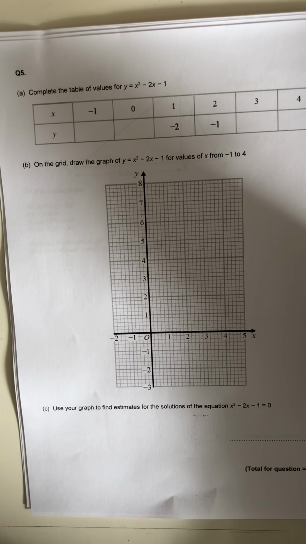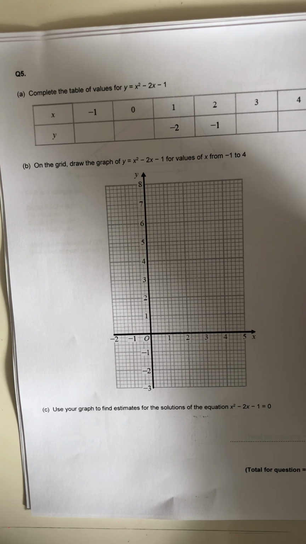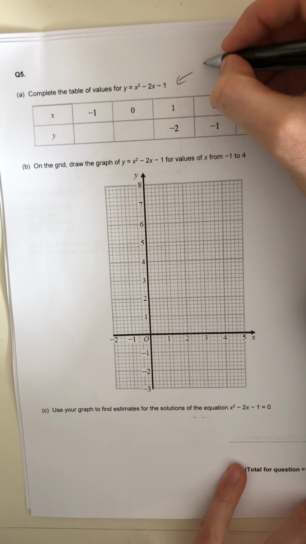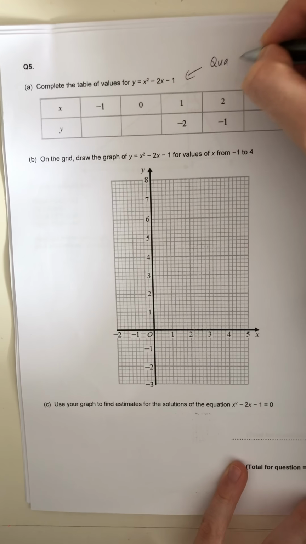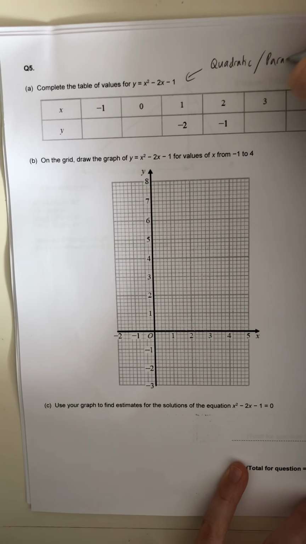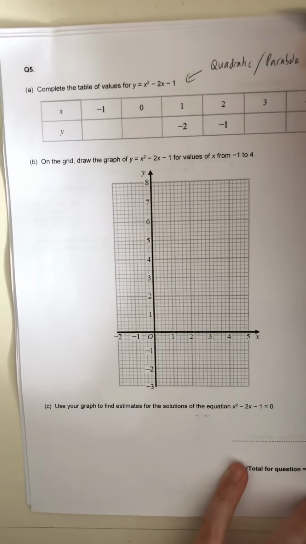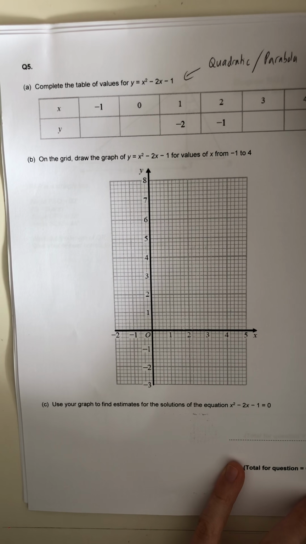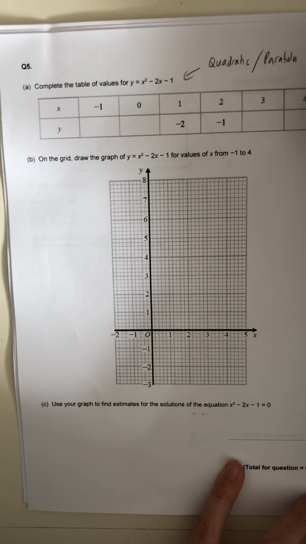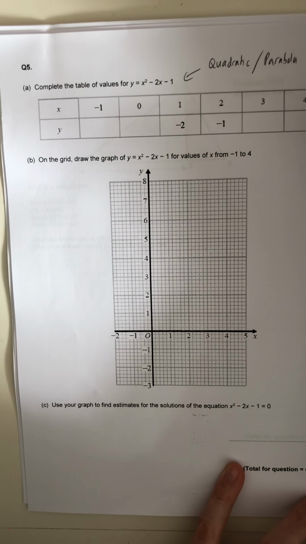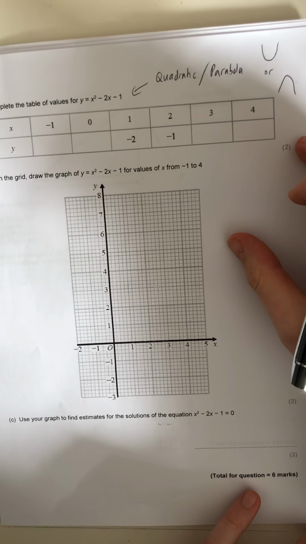Okay, complete the table of values for y is equal to x squared subtract 2x subtract 1. Now this type of formula is for a quadratic or a parabola, something squared. And I know that the sketch for those is going to look either like this or like this. A happy quadratic or a sad quadratic.